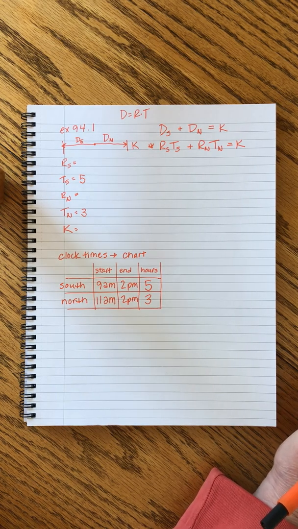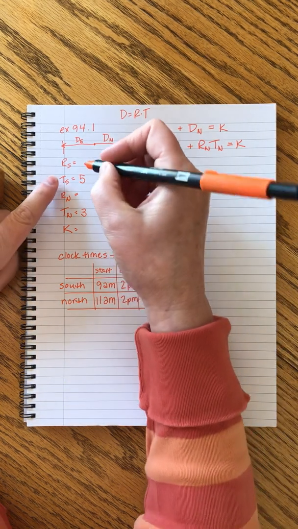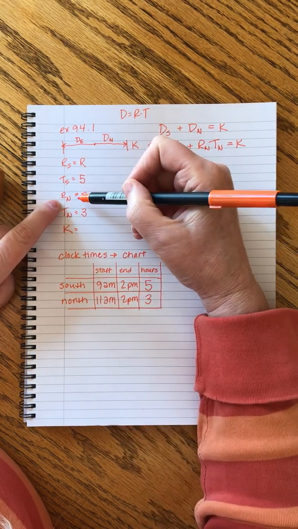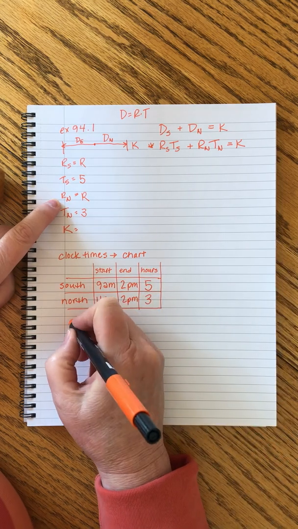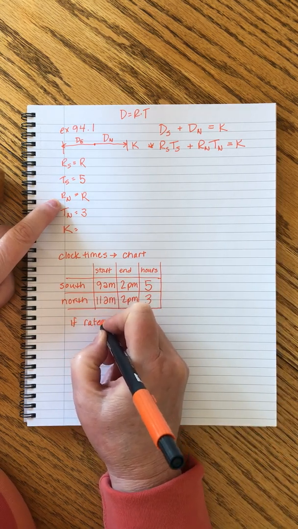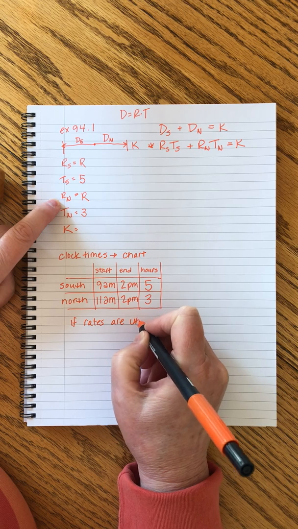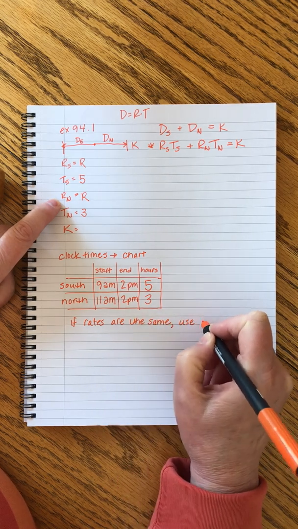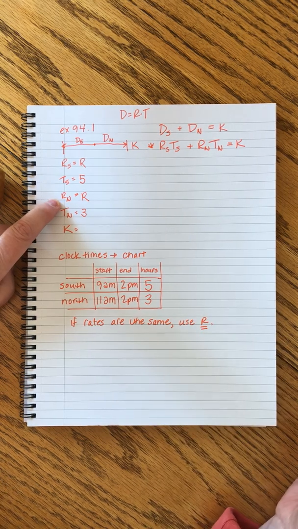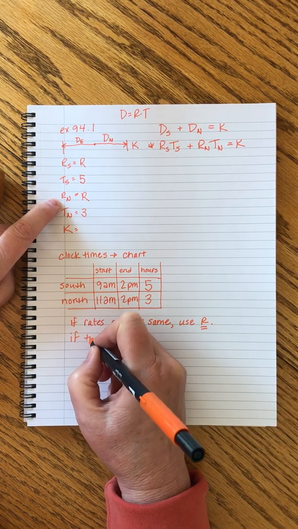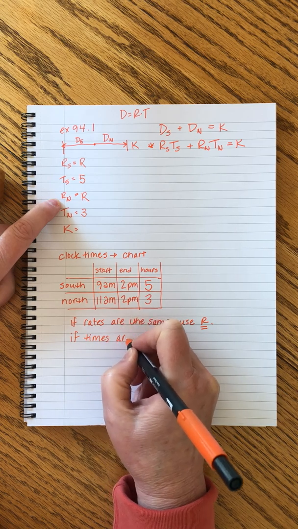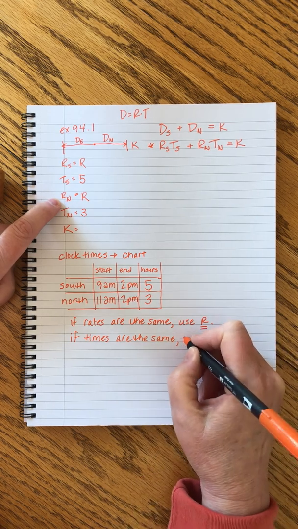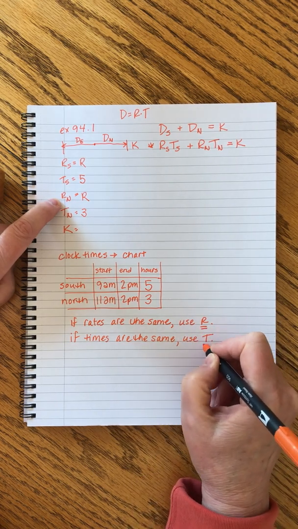We said something about our rates. Oh, they have the same rate. So here's what we do. If the rates are the same, knock off the subscripts. Let's write that down. Just use R. If times are the same, knock off the subscripts and just use T.